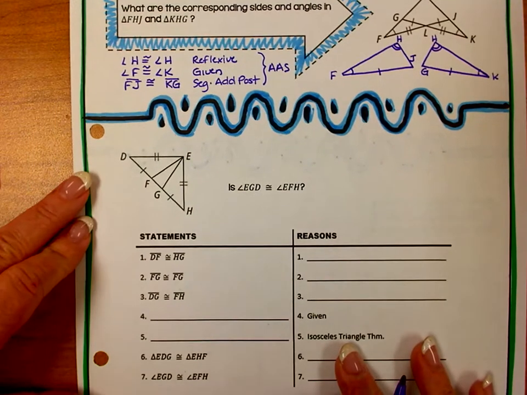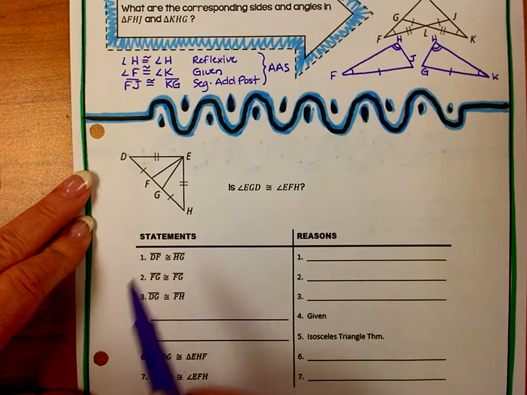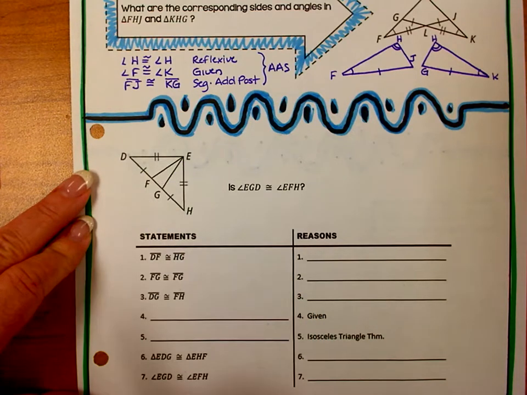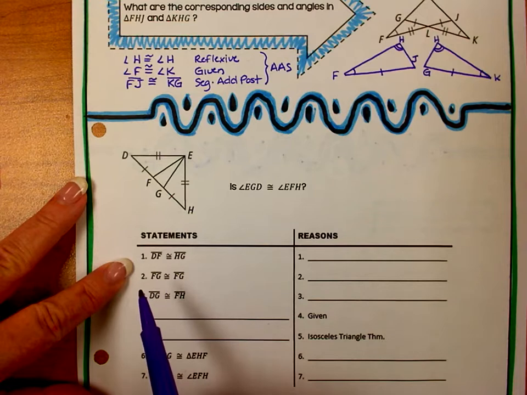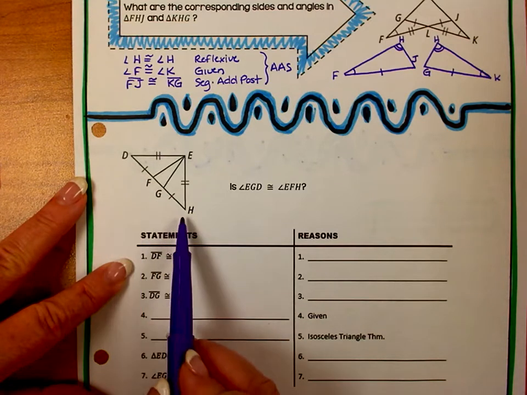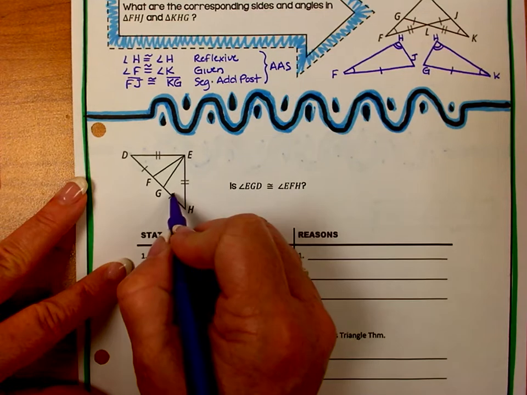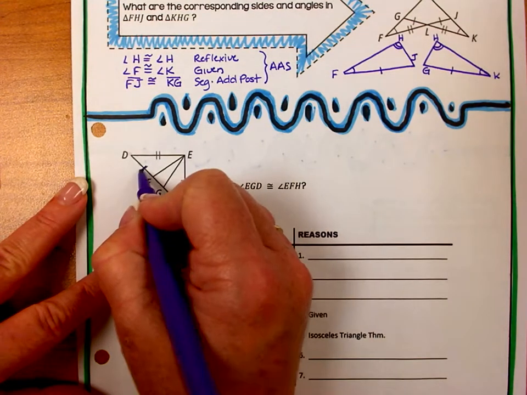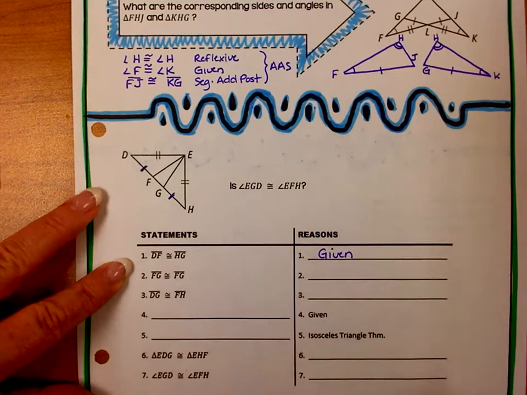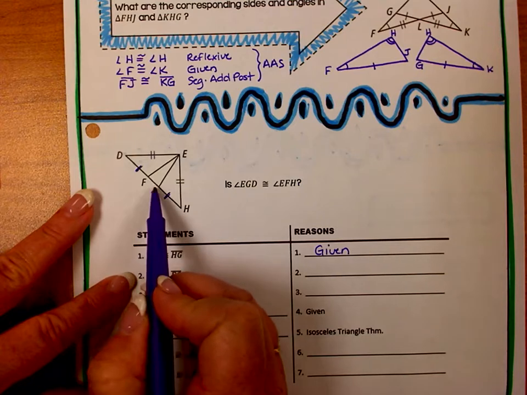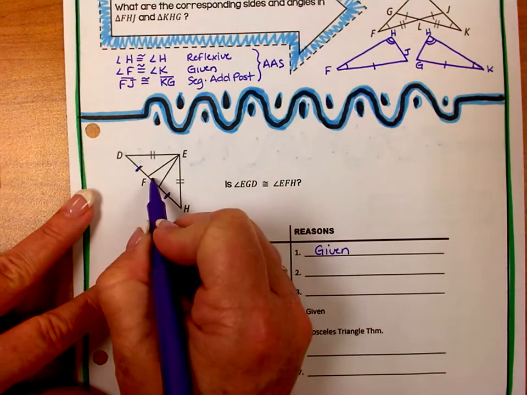Okay, so we have these two triangles here. We have EGD and we have EFH, and those are overlapping. You can kind of tell that they're overlapping. So let's see what we can do without redrawing them. So DF congruent to HG. So here's DF and here's HG. Those are both marked congruent. I'm going to mark them again so that I can tell what is marked, and we're going to call that given.